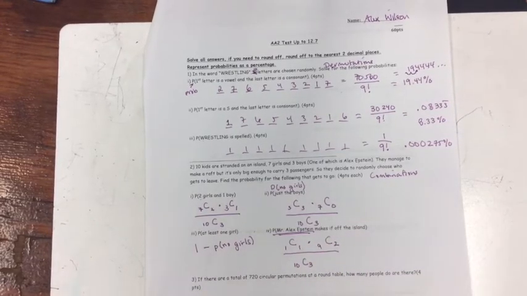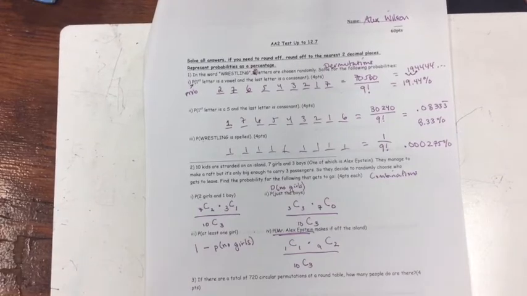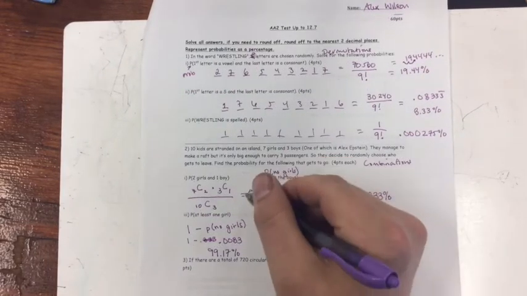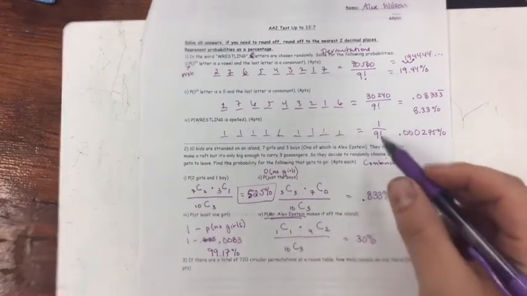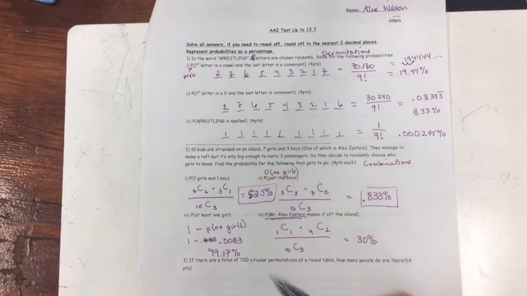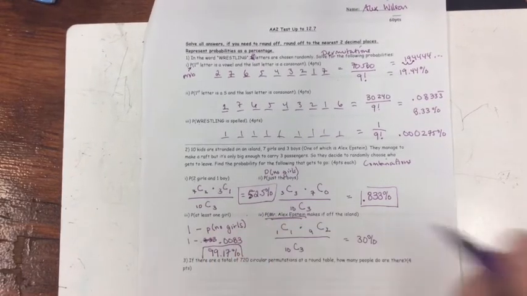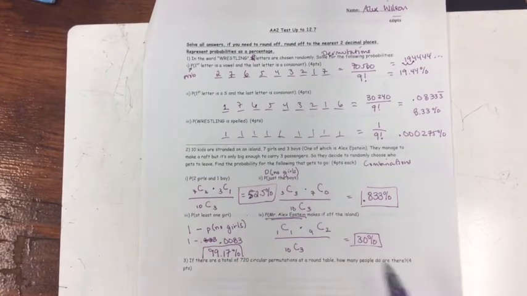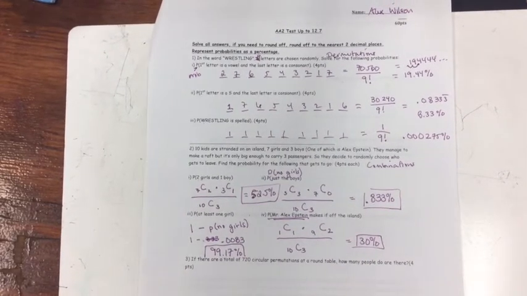I'm going to do all the calculator work on this right now, and when the next slide pops up, you'll see all the answers. Okay, so here are our answers. We have 52.5%. We have 0.833%. We have 99.17%. And here we have 30%. So there's a 30% chance that Alex Epstein's going to come on the boat.